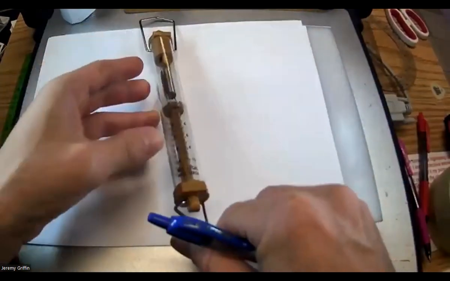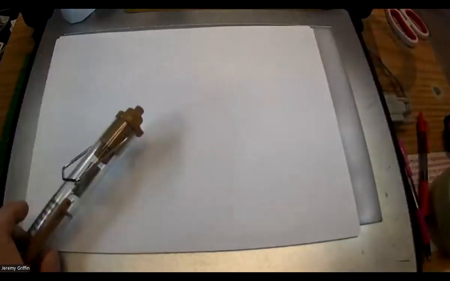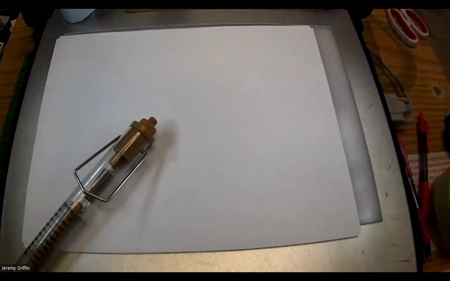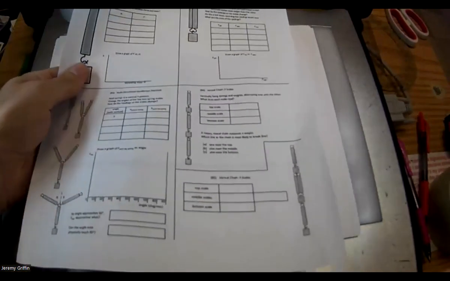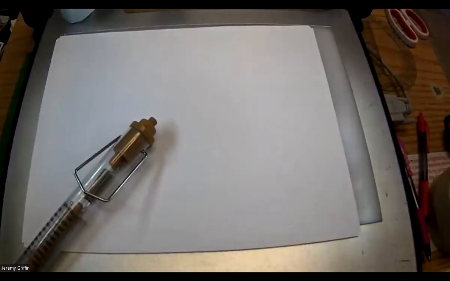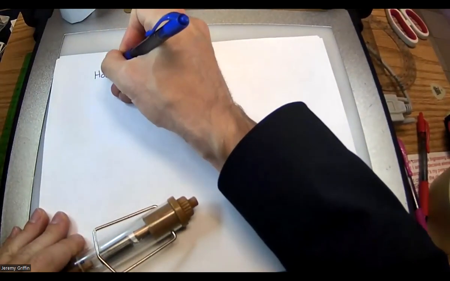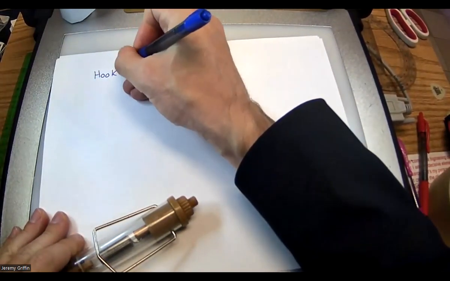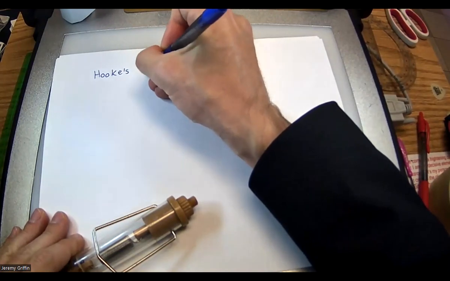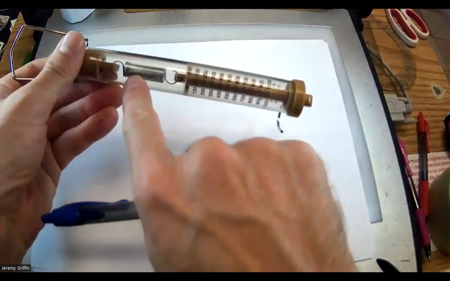And when we started this section, dynamics, I gave you guys, actually I've got it right here, these 10 mini labs, right? Using the spring scales. But you had to know how the spring scale works. So I introduced this whole topic with something called Hooke's law. We're going to go back to that to wrap up the section. Hooke's law. You guys remember what Hooke's law is? It gets at the spring right here.